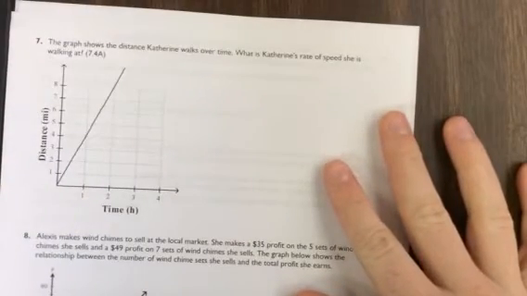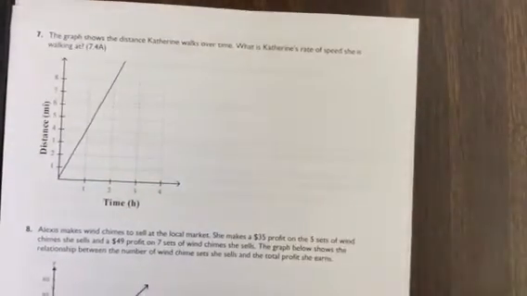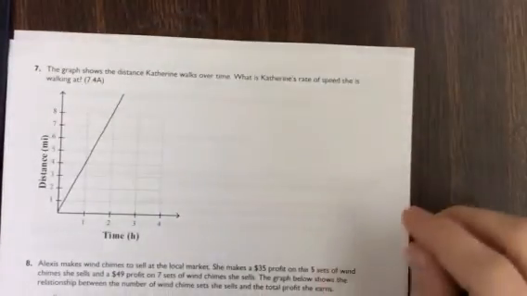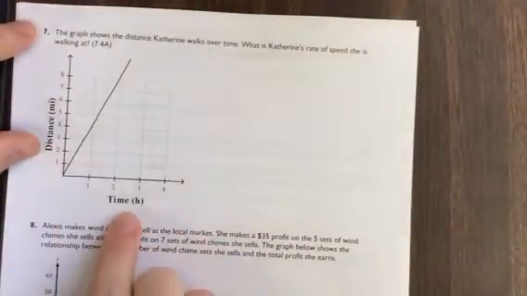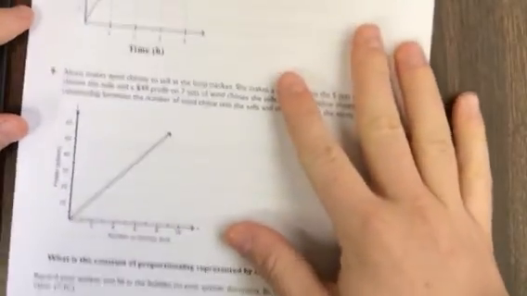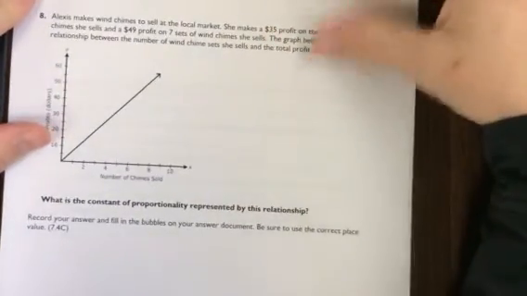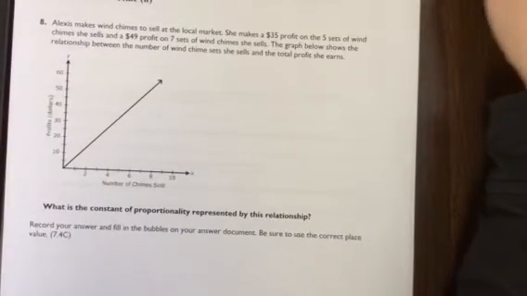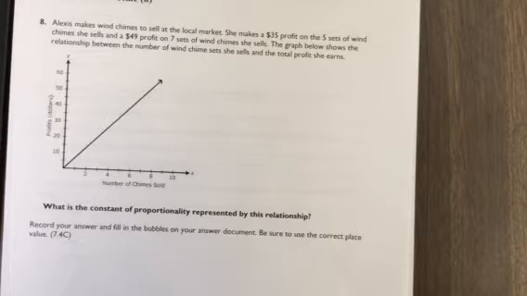The graph shows the distance Catherine walks over time. What is Catherine's rate of speed she is walking at? This says distance and time. This is number 8. Alexis makes wind chimes to sell at the local market.